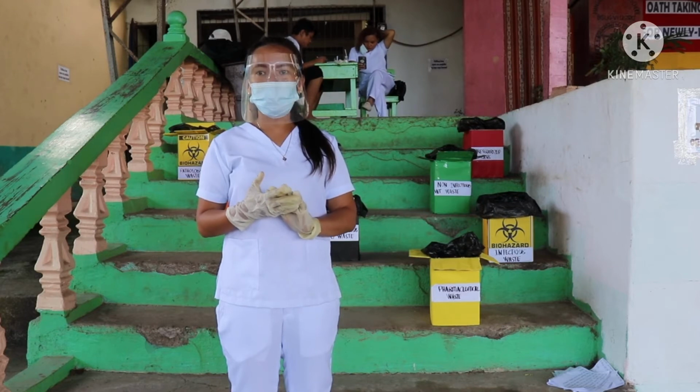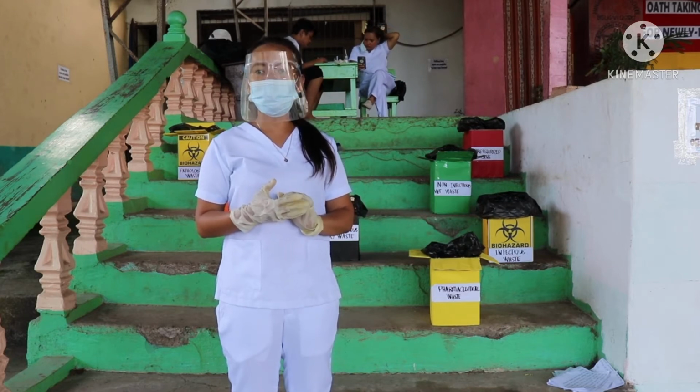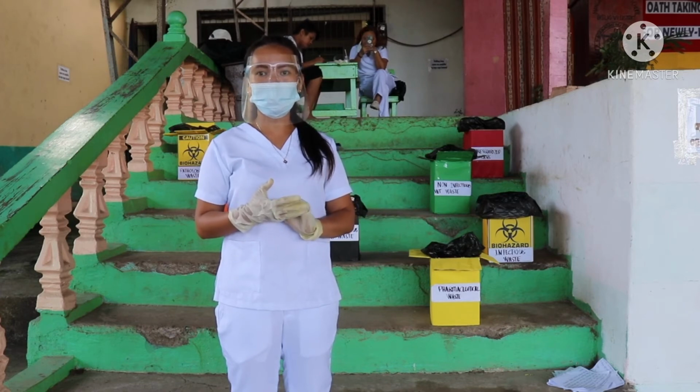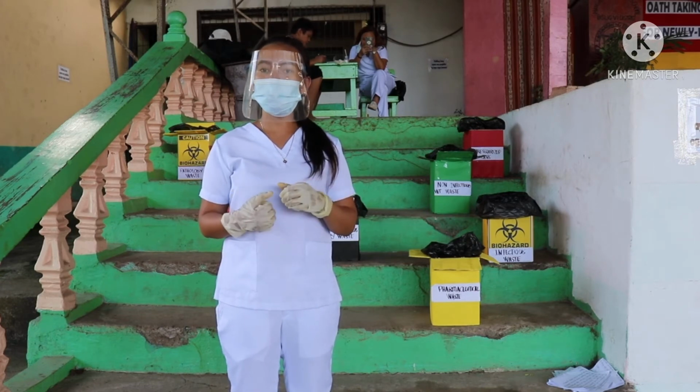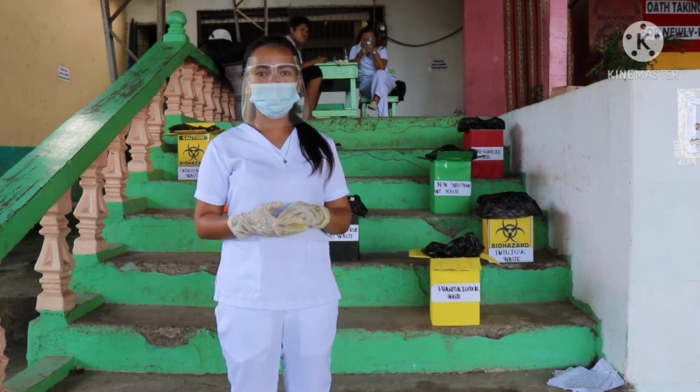First, never forget to wear your PPE. Put them in a yellow container with a label on it. Place them in a designated storage area. And now I am going to show you how to properly dispose of the waste.